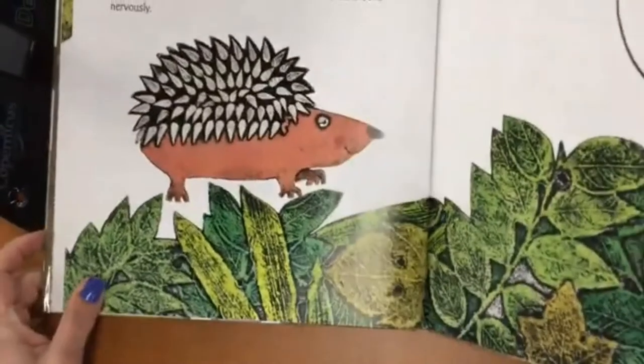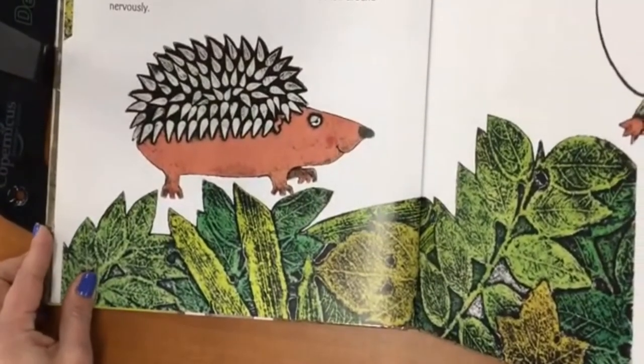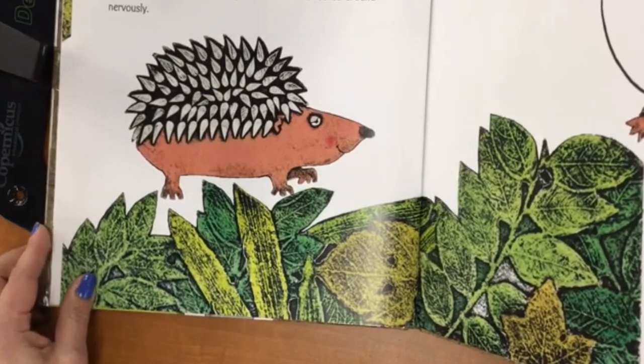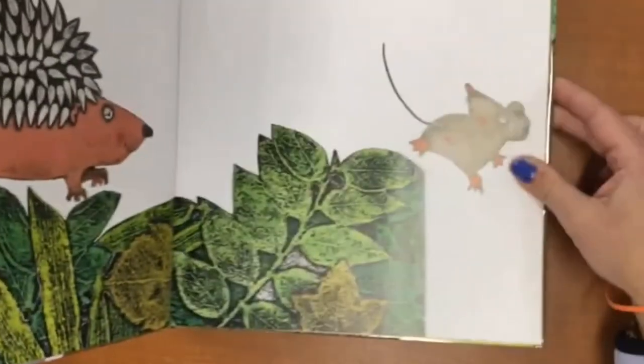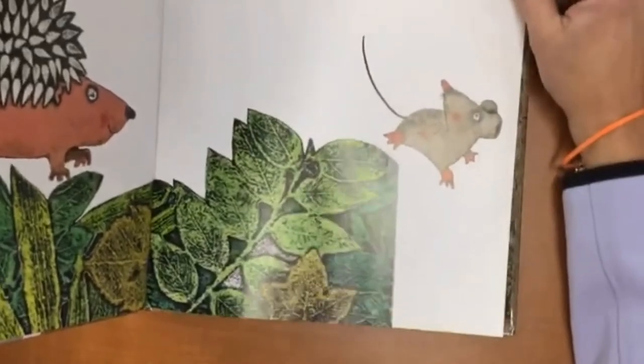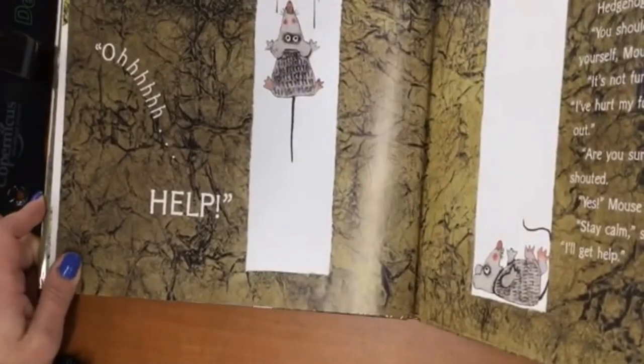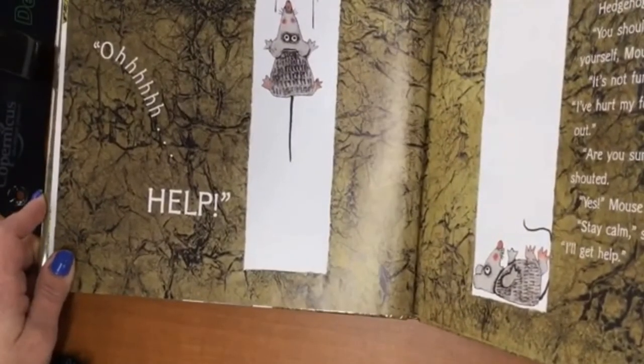Hedgehog talked about little things, but Mouse wasn't paying attention. He was still worrying about Snake. He looked around nervously. He looked everywhere but at his feet. "Oh, help!"